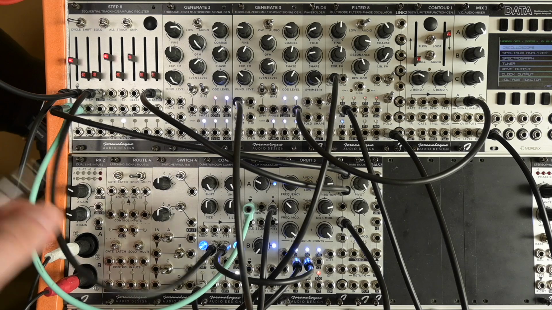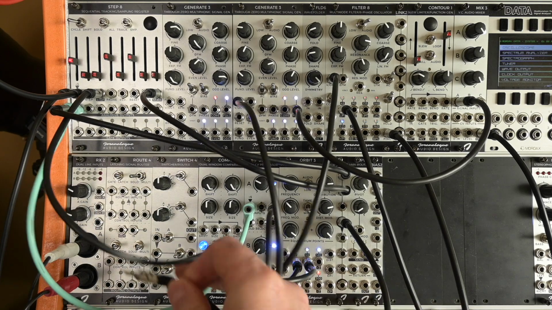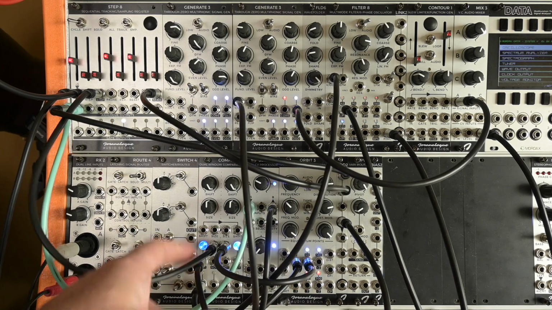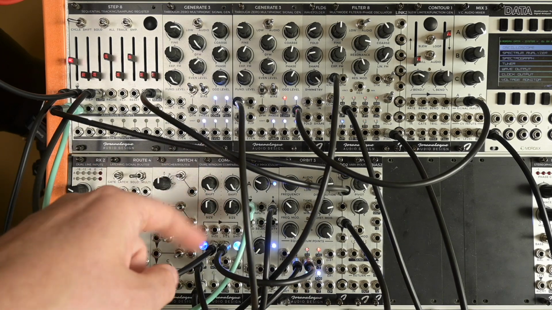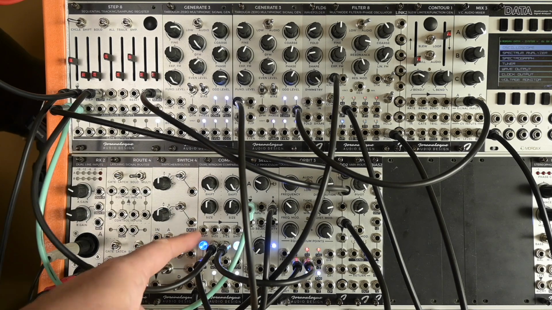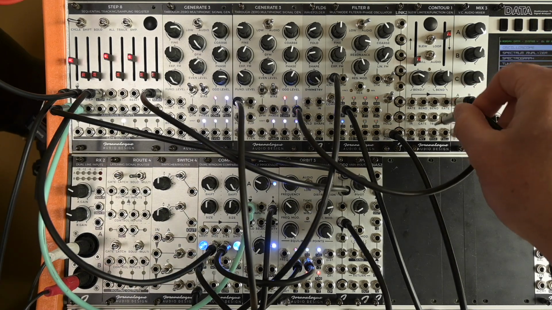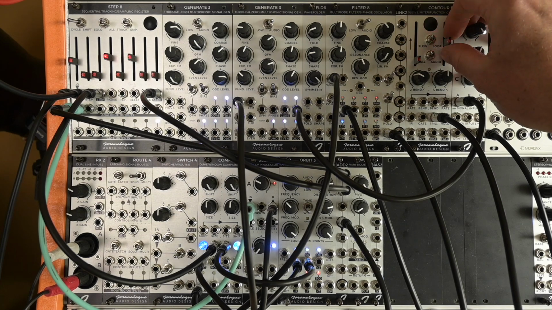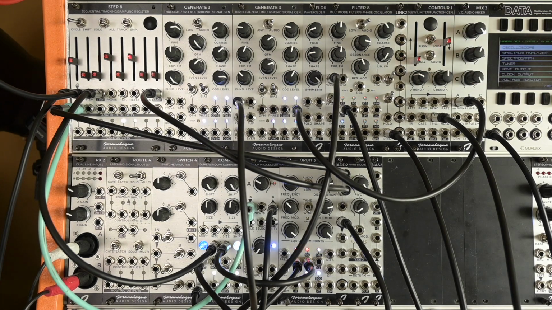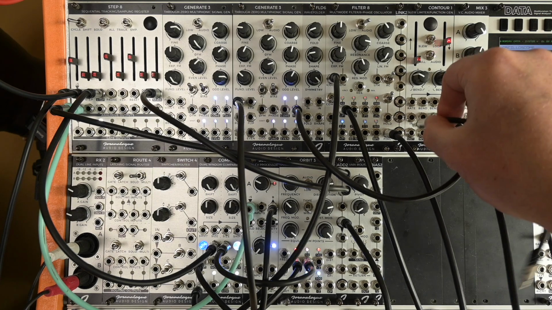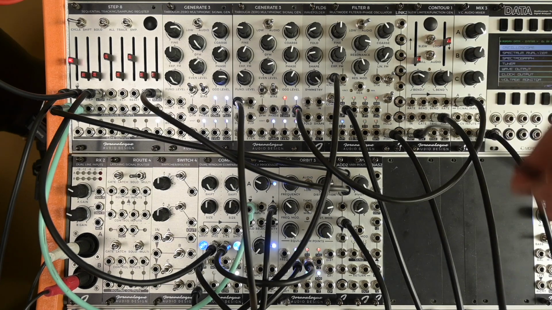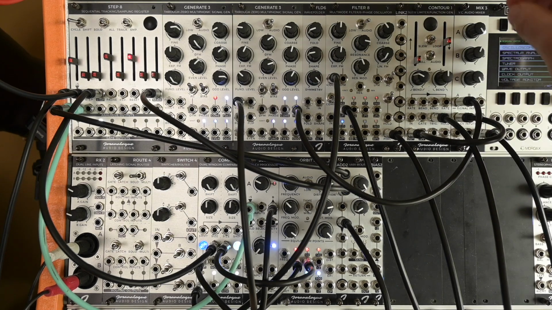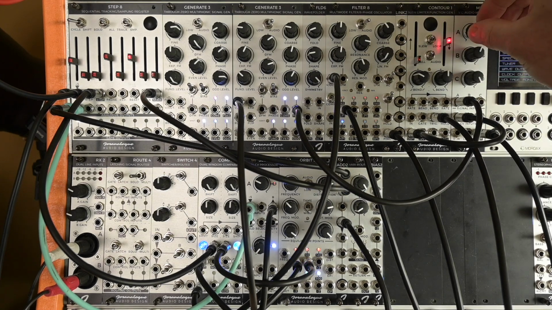I could just melt my clock here, but well, I can also just use the out jack here on the first channel of compare, where the clock is connected to. Send this to the trigger input on contour 1. And then I take the envelope generated by contour 1 and send this to the CV input. Now that's very aggressive.